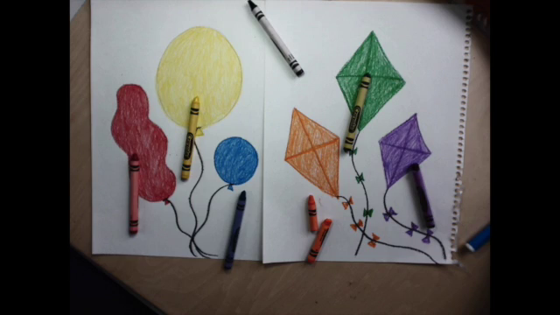So as you can see, I did my balloons on one paper and the kites on the other. But if you want, you could do them both on the same page. Just make them a little smaller, that's all. Well, I hope you enjoyed learning all about color, primary and secondary.